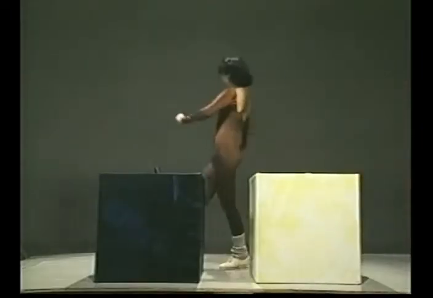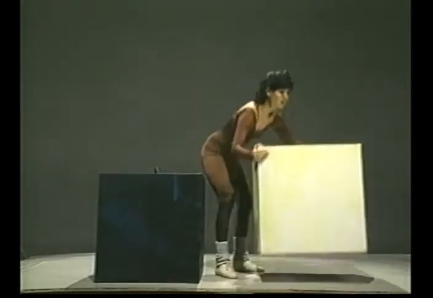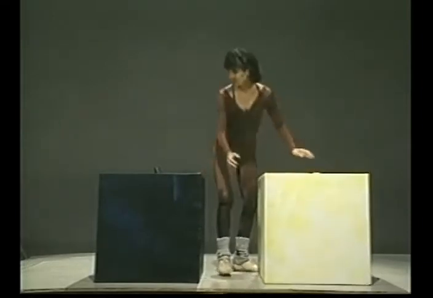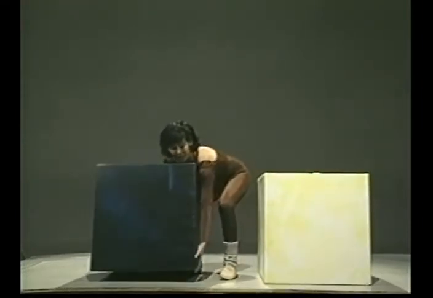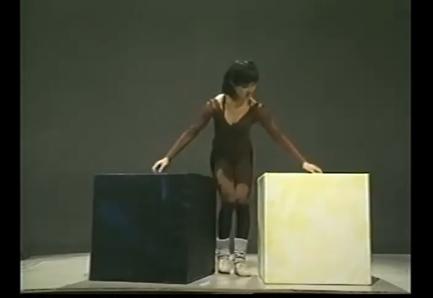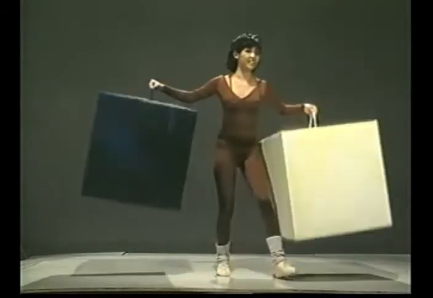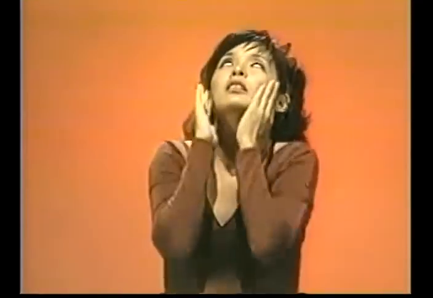Each color has a power of its own. Which box do you think is heavier? Actually, both boxes weigh the same. But black is usually thought to be a heavier color. Color can also affect the way you feel.